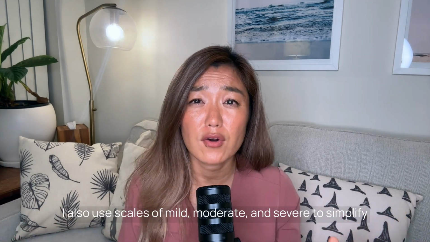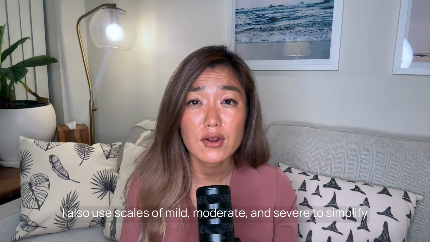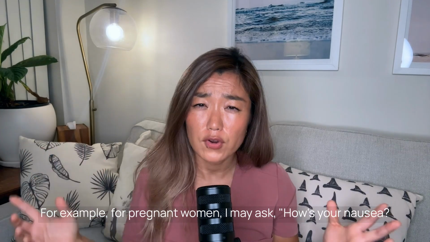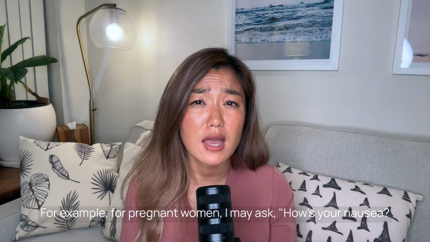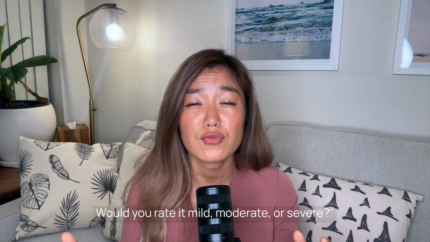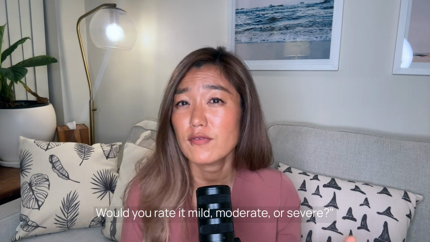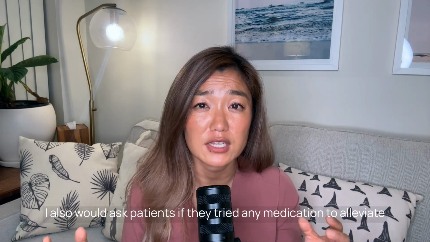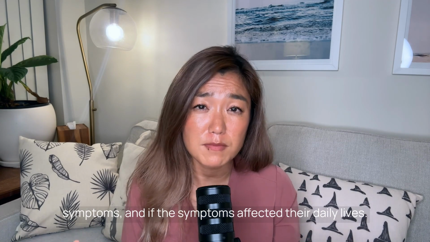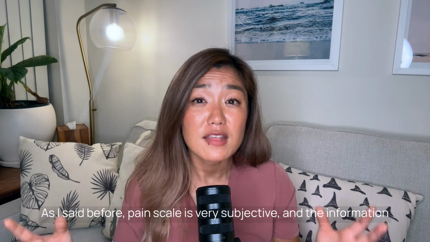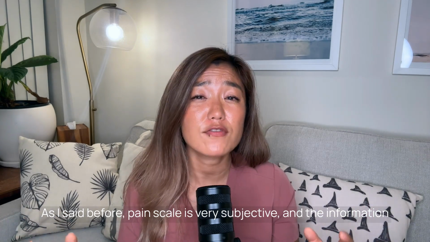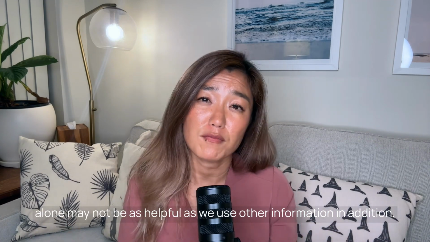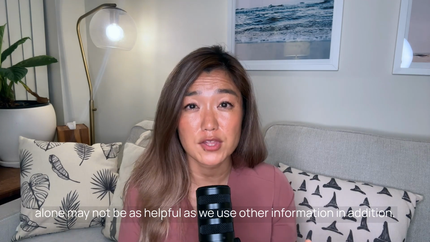I also use scale of mild, moderate, and severe to simplify the way patients express the intensity of the symptoms. For example, for pregnant women, I may ask, how's your nausea? Would you rate it mild, moderate, or severe? I also would ask patients if they tried any medication to alleviate symptoms and if the symptoms affected their daily lives. As I said before, pain scale is very subjective, and the information alone may not be as helpful as we use other information in addition.